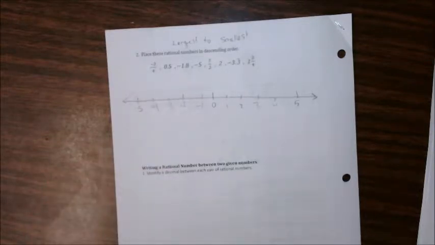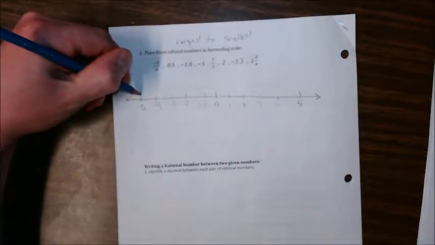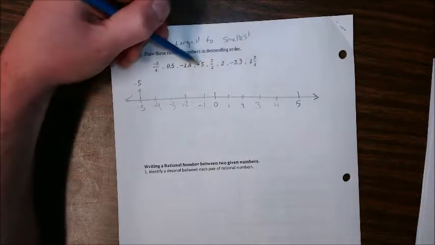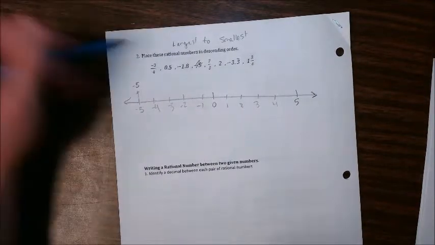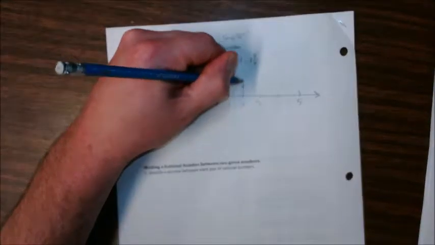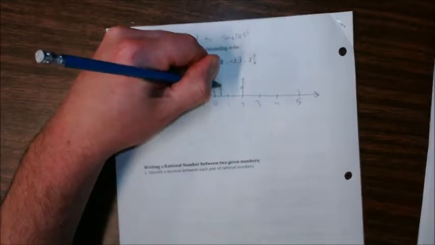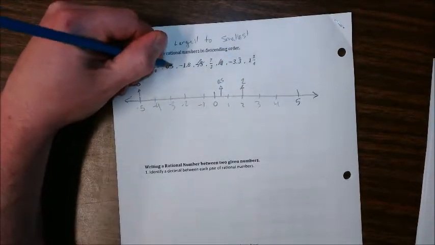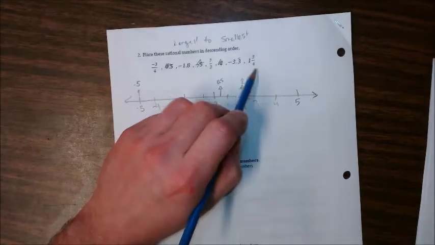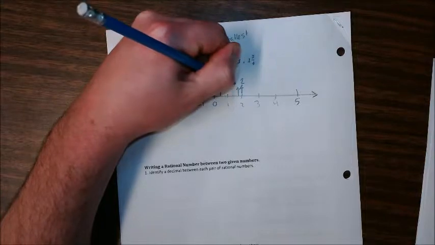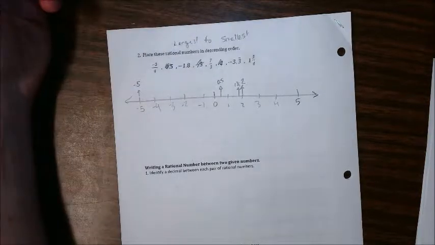And then what I want to do is I want to place these numbers. Well, I know negative 5 would go right here. That one is easy. Some other ones, I know that 2 would go right there. That one's easy. I've got 0.5. So that one goes right there. I've got 1 3/4, which is just a little shy of 2. So let's go 1 3/4. I'm going to put it right there.